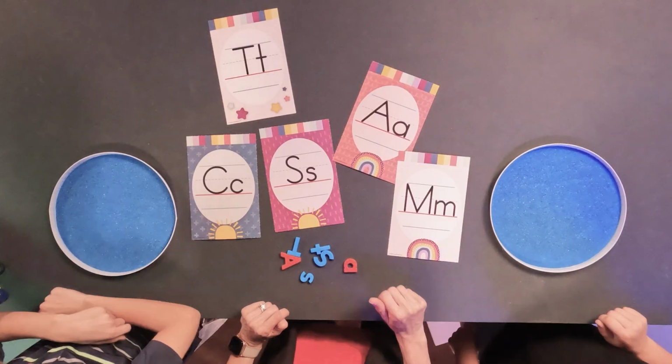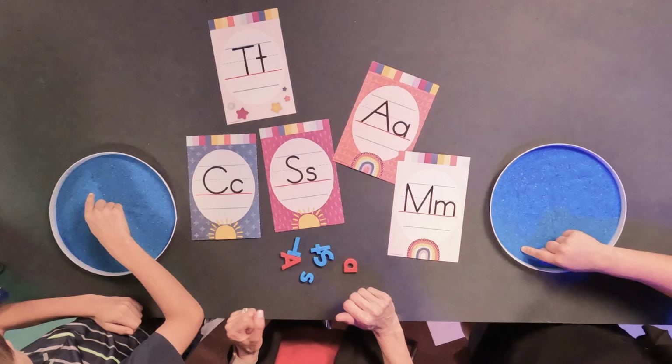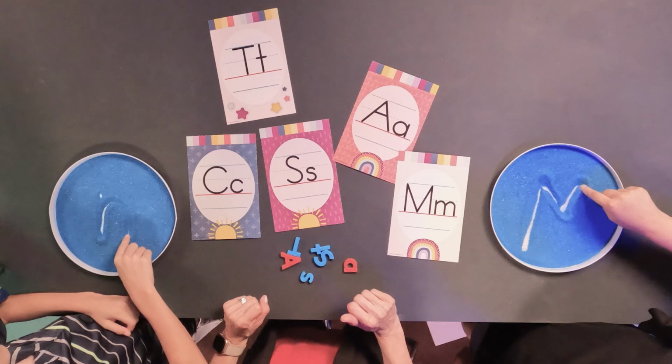All right, take your tray and gently shake it. If you're doing it with us at home, do it very gently. And let's do an M for your name. Do you want to try that? Okay, an M for Magnolia. Uppercase, lowercase. Now these are going to look pretty different.